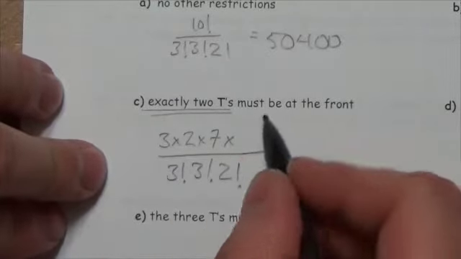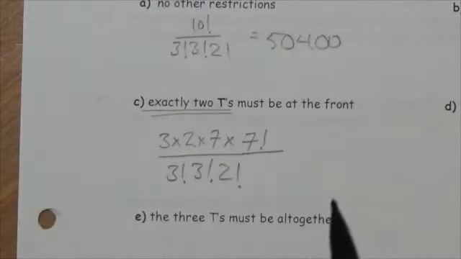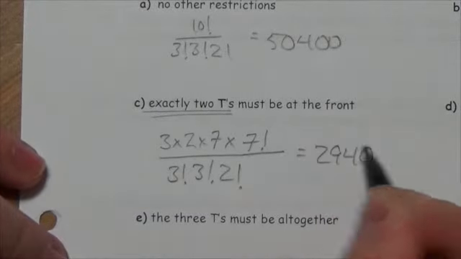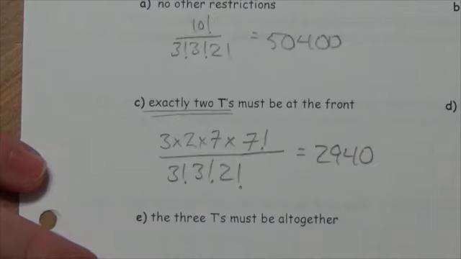I've already used 3, which means there are 7 left over. Okay, so now let's go to our calculator. It's going to be 2 times 7 times 7 factorial. Okay, and we'll divide that by 3 factorial, 3 factorial, 2 factorial. And actually we get a much smaller number of permutations, 2,940.